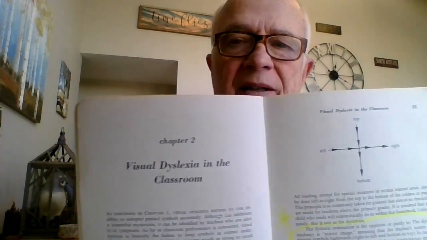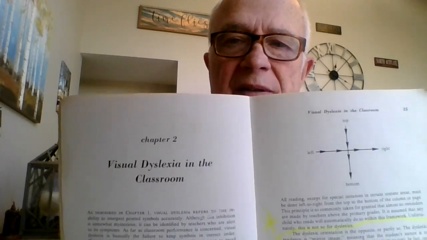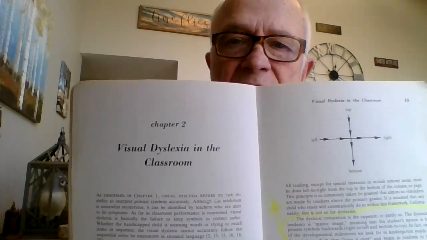And I want you to keep that picture in mind right there that shows the arrows going from top to bottom, left to right. Very important to this chapter. Chapter 2, Visual Dyslexia in the Classroom. As described in Chapter 1, visual dyslexia refers to the inability to interpret printed symbols accurately. Symbols meaning letters and numbers. Although this inhibition is somewhat mysterious, it can be identified by teachers who are alert to its symptoms.